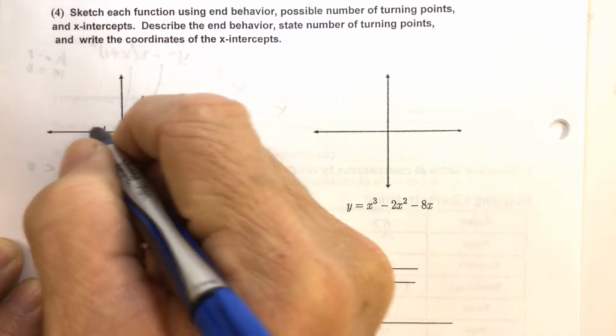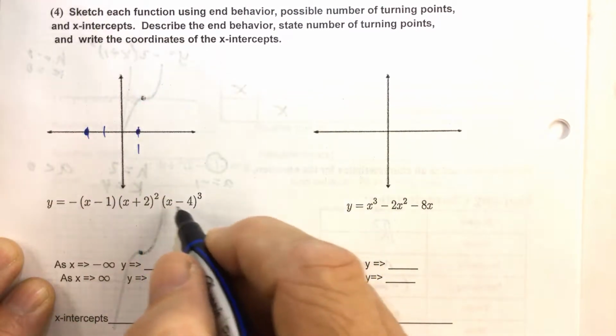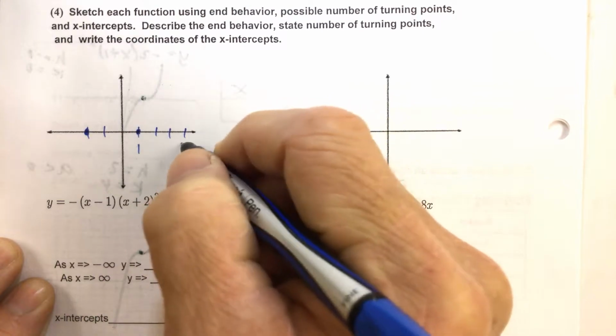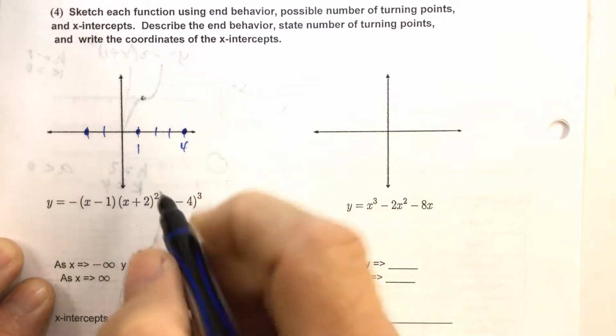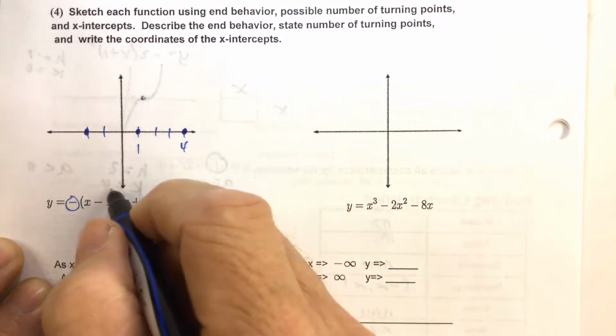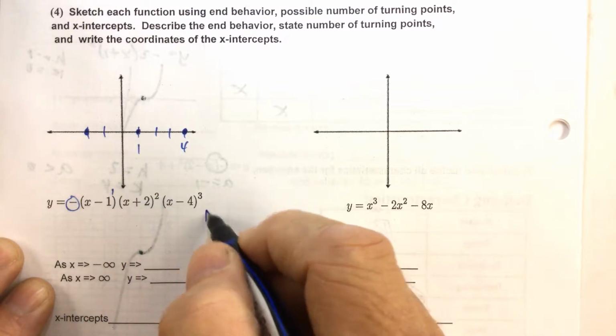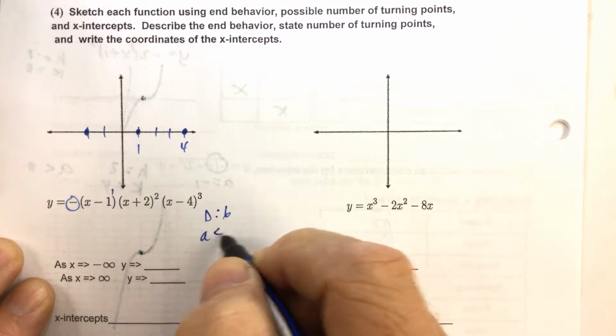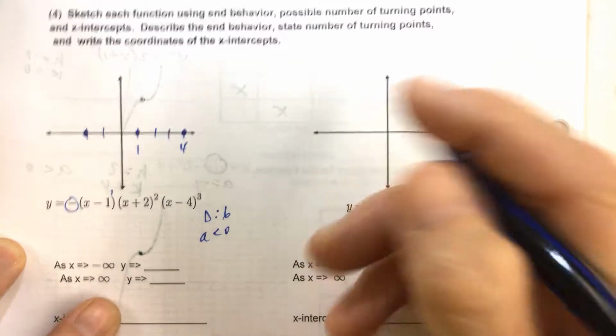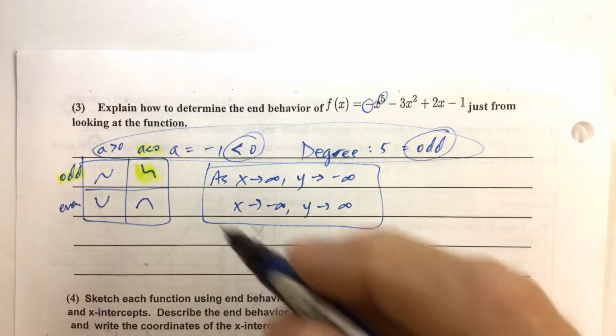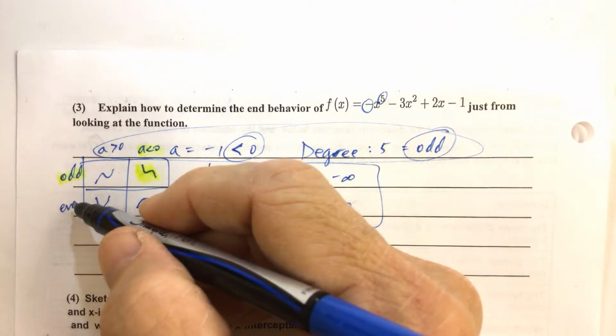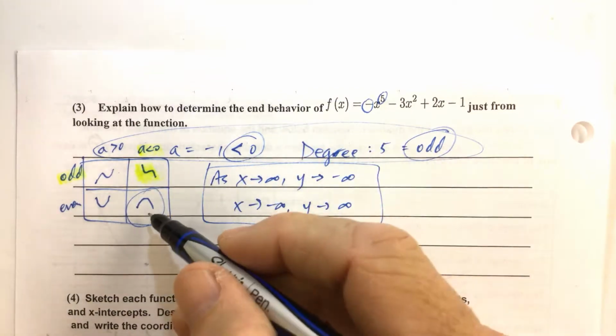X plus 2 is a factor, then negative 2 is a 0. And x minus 4 is a factor, therefore 4 is a 0. The degree is 1 plus 2 plus 3 is 6. The a is negative, and so again, looking back at our Punnett square, we have a degree even, and the a is negative, so the graph is going to look like that.